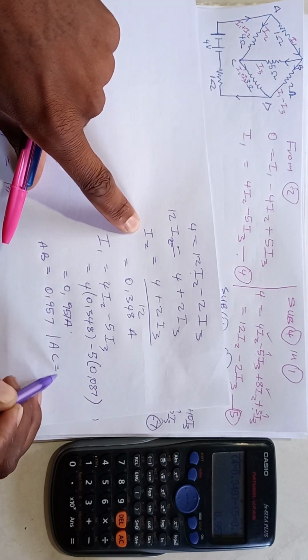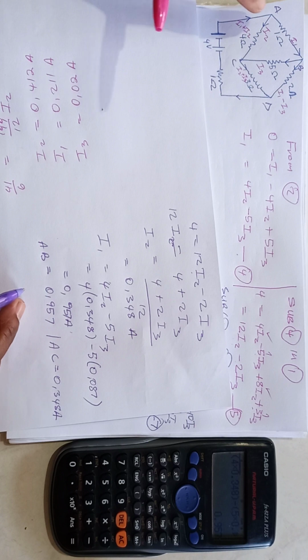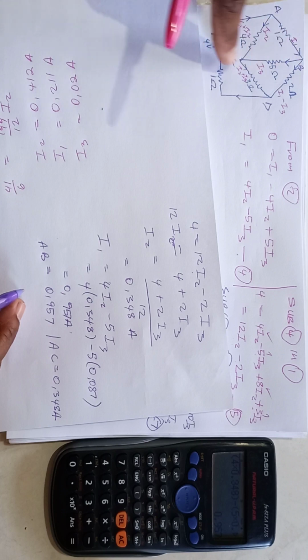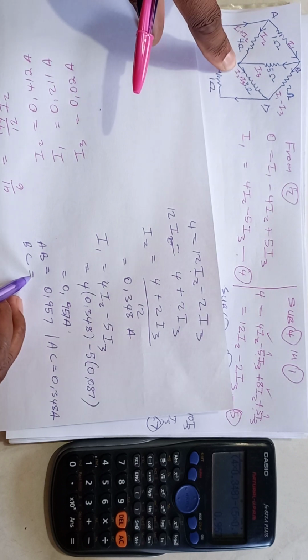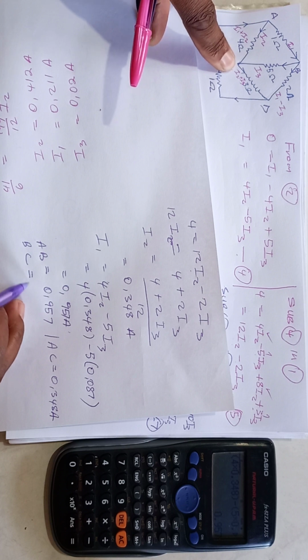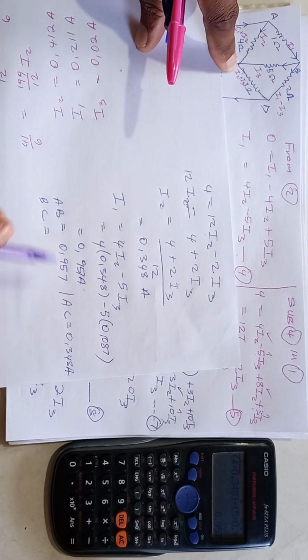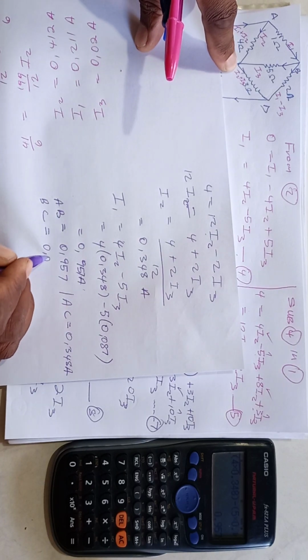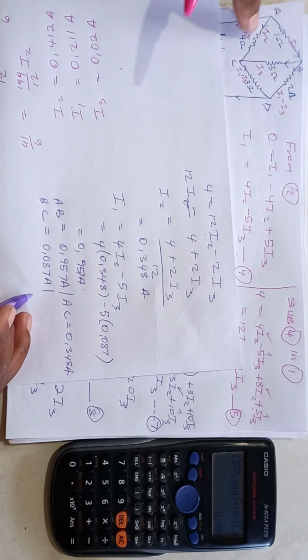So AC is 0.348 amperes, and it's in this direction. And what else? Another current across BC, this direction, it's gonna be I3, and we found that I3 is 0.087 amperes. So we're done with this.